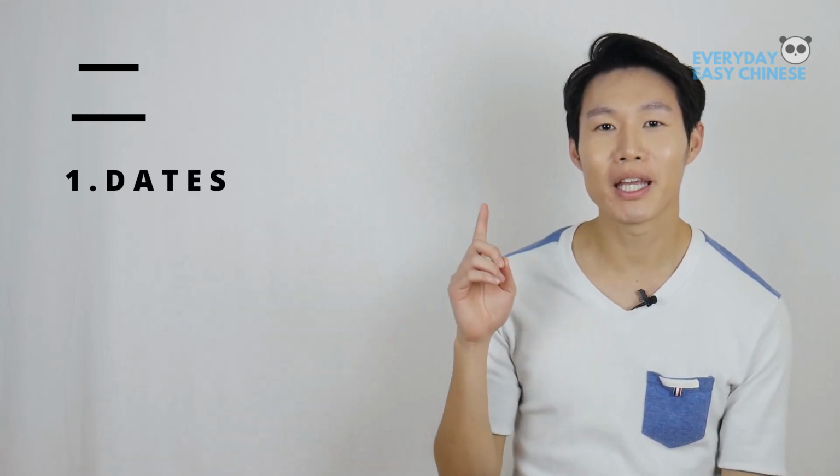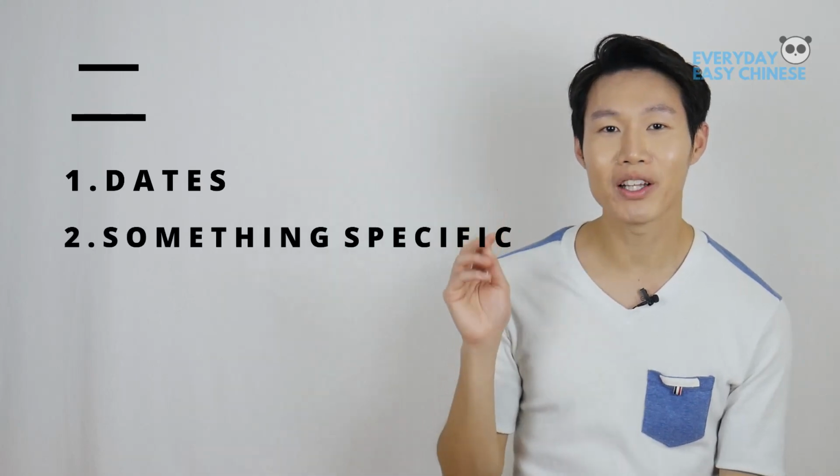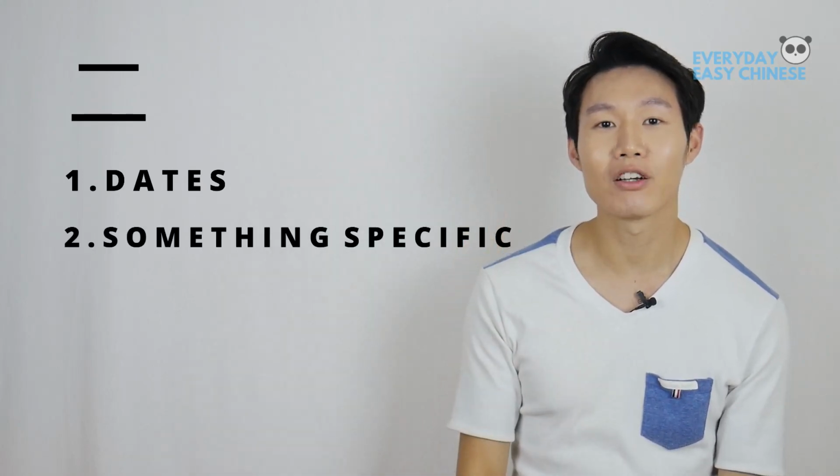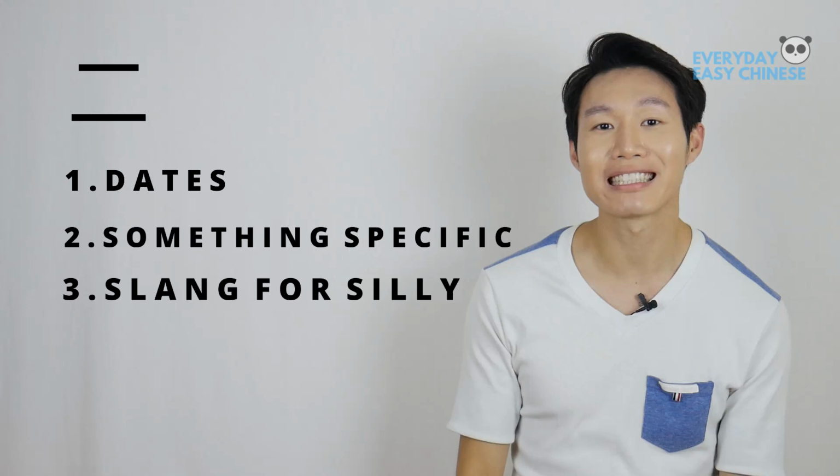Let's start. So, let's look at 二 first. There are 3 situations where you will use 二. The first one being when you are talking about dates. The second one being when you're pointing out something specific. And then the third one being when you want to use it as slang to mean silly or stupid.